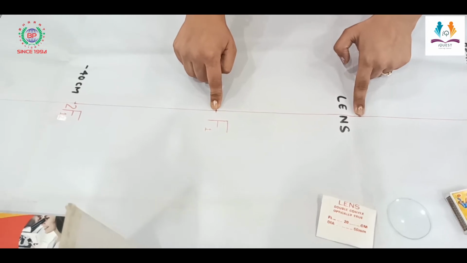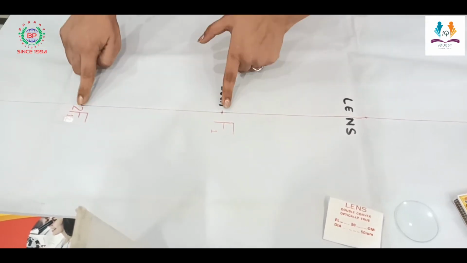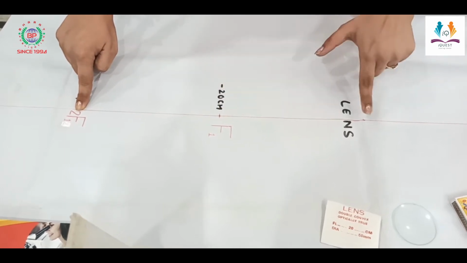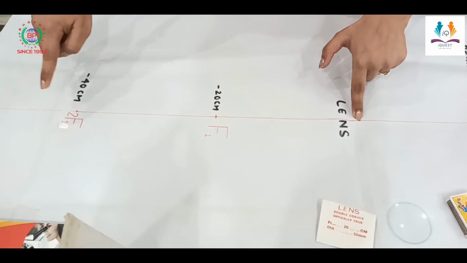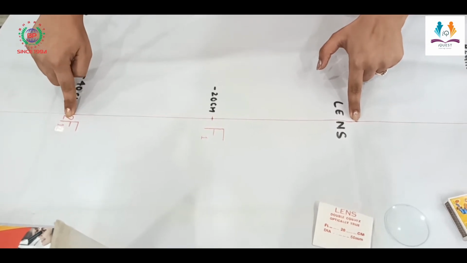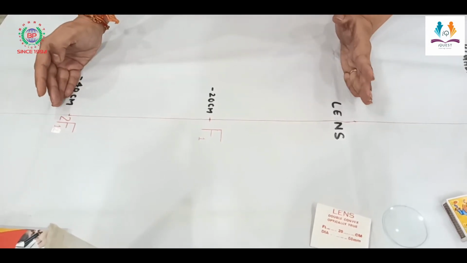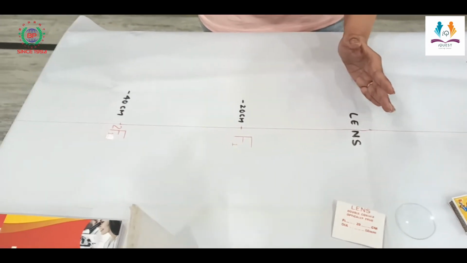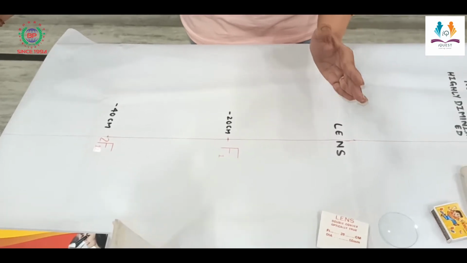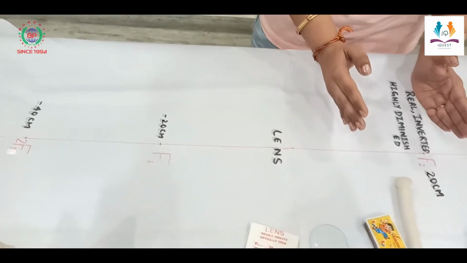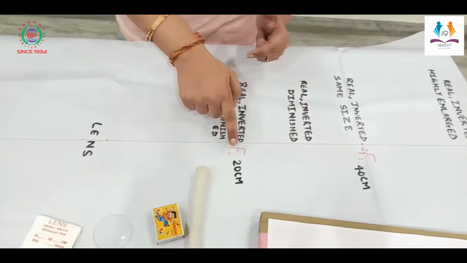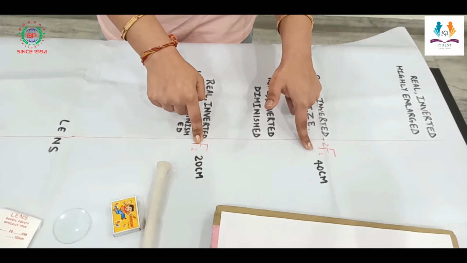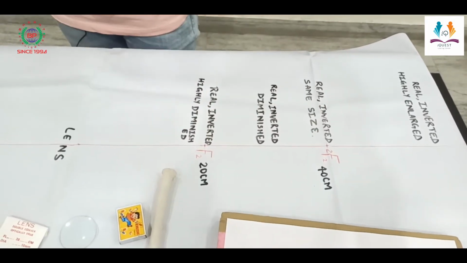So this is my focus, and this distance is double the focus, meaning from the optical center to 2F1, the distance is 40 centimeter. And here the distance is more than 40 centimeter. Similarly, on the other side, I have also marked points at the distance 20 centimeter and at the distance 40 centimeter. Okay, now let's start the activity.